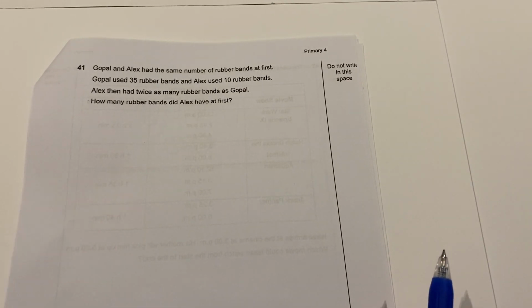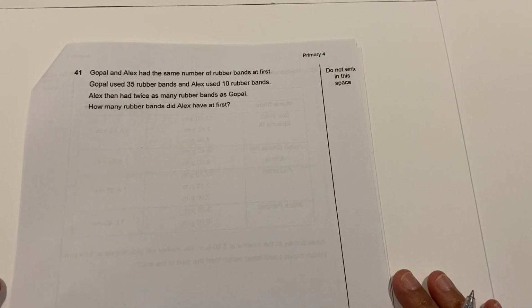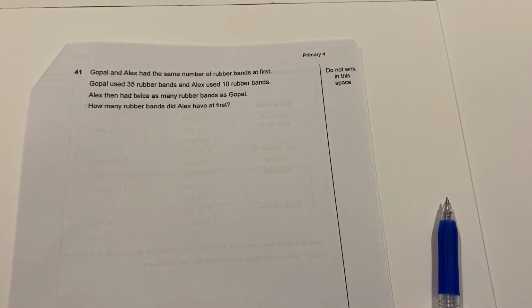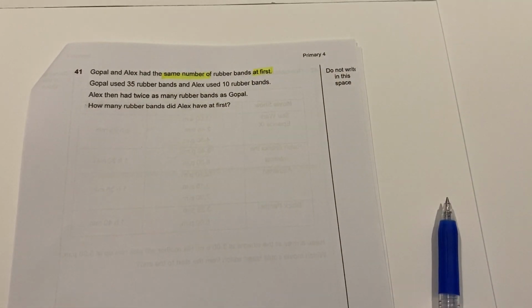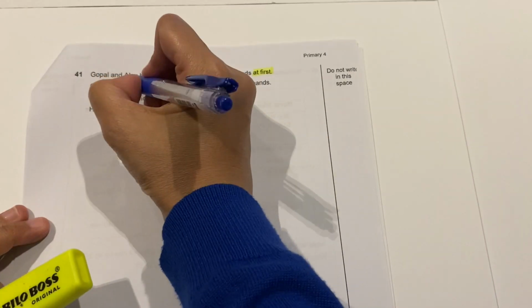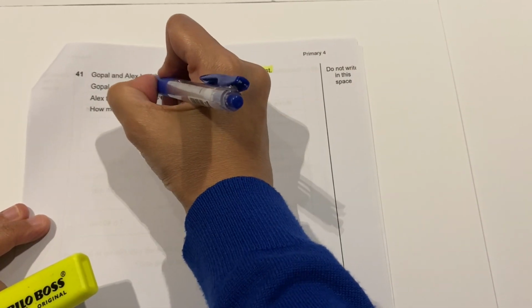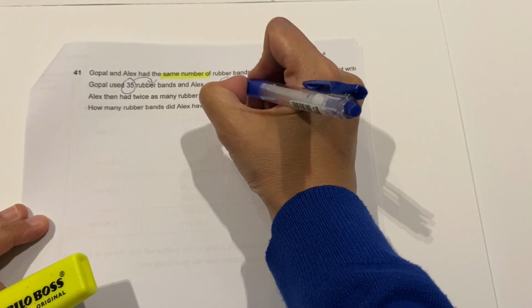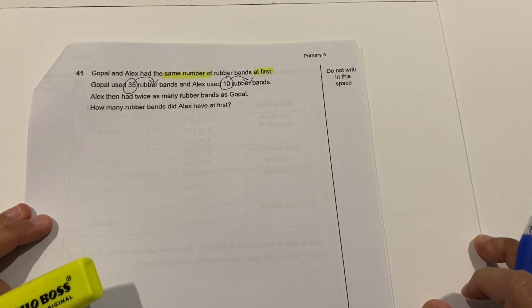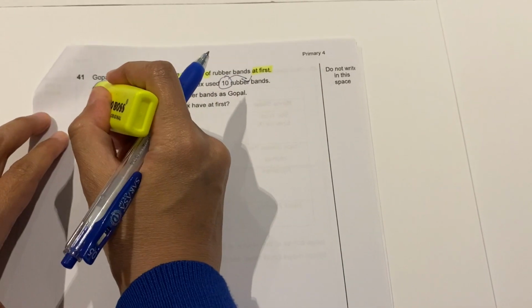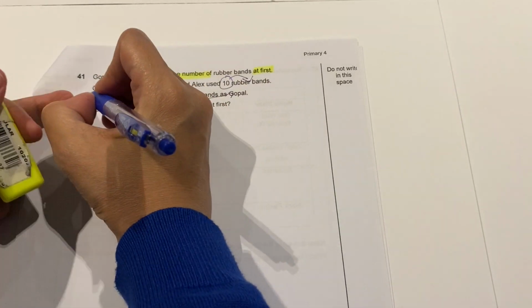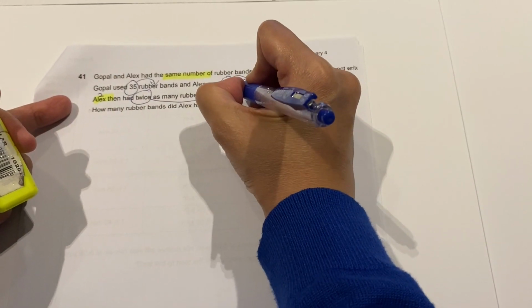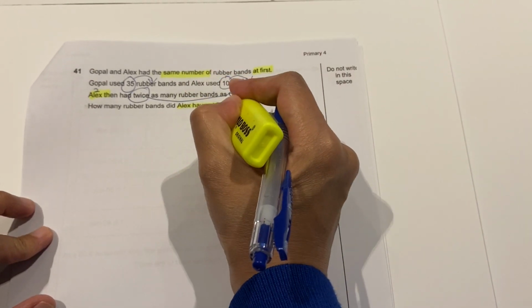Okay, Gopal and Alex had the same number of rubber bands at first. So we have the same number, and this word, at first. Gopal used 35 rubber bands. Alex used 10 rubber bands. Alex then had twice as many as Gopal. So if Alex has 2 times, Gopal will have 1 time. So how many rubber bands did Alex have at first?